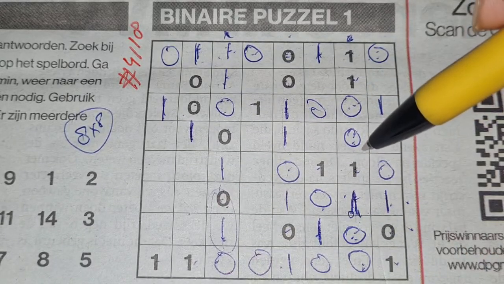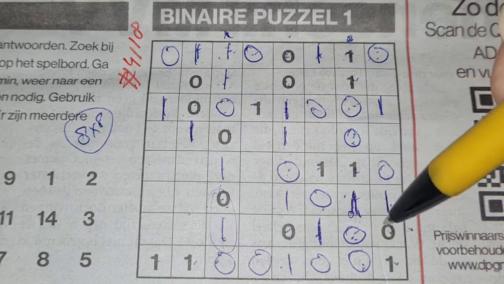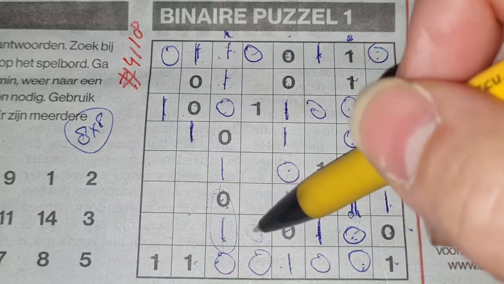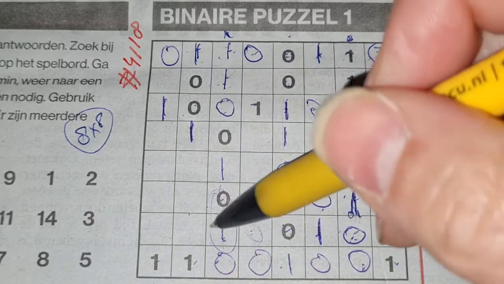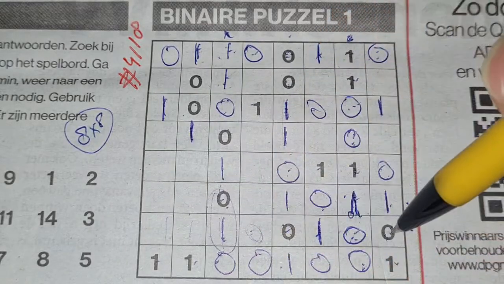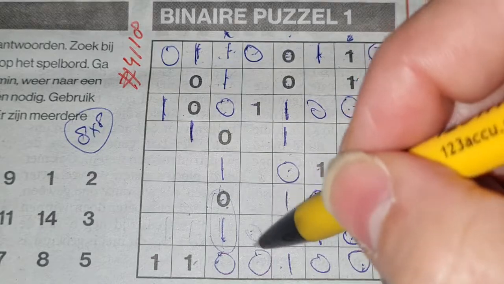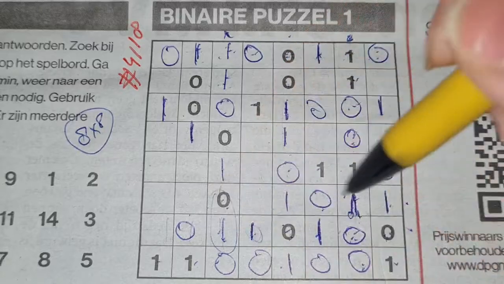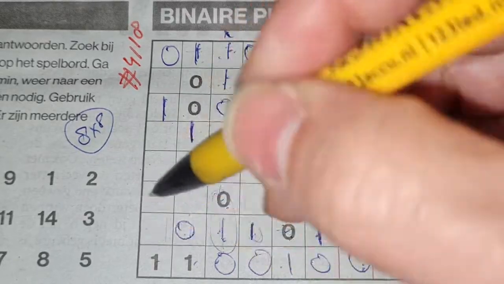Okay, and now, 1, 2, 3. If I place number 4 here, the 4th O, then we have 3 ones in a row in this row. Not allowed, one of the rules. So this can be an O, there should be a 1. Double 1, here no, there no. 4 O's we have here. So the rest are ones.